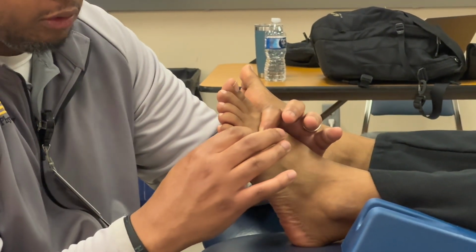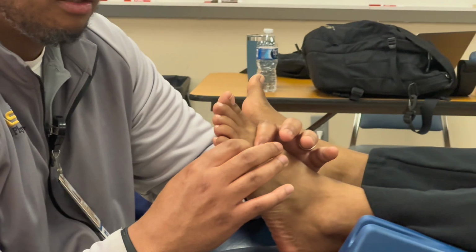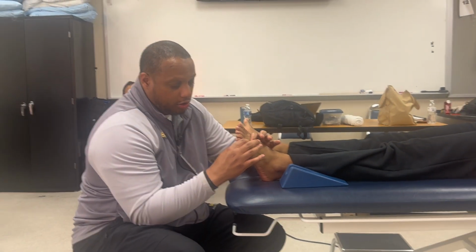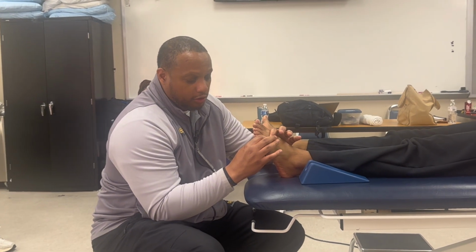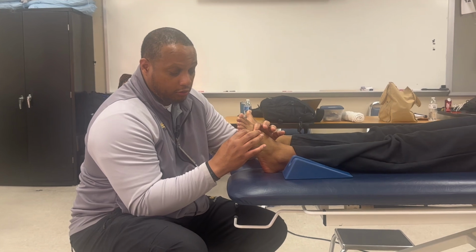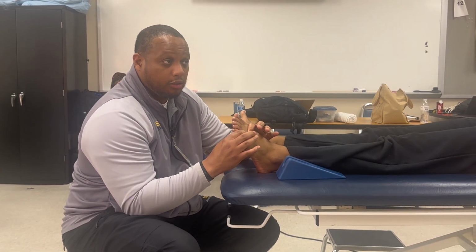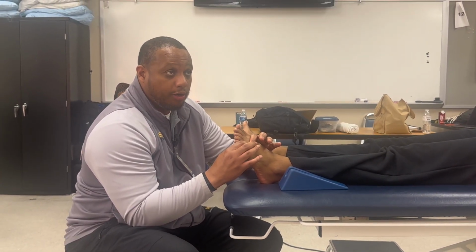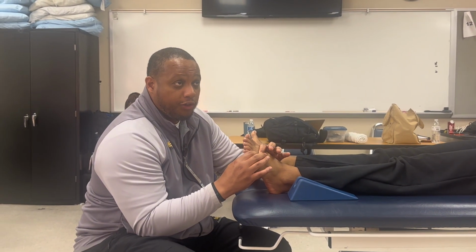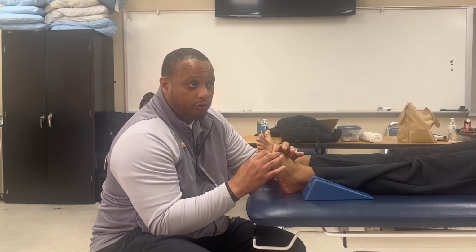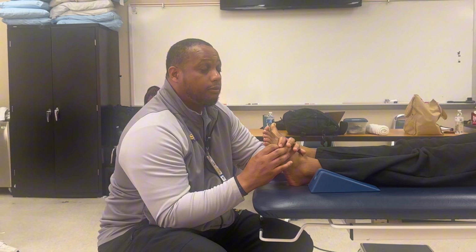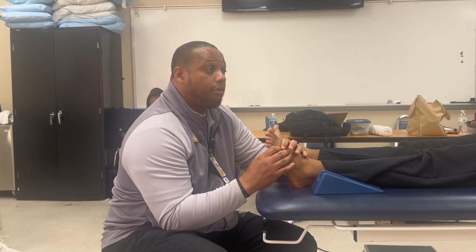Now, for forefoot, I'm going to ask you a clinical question. So if I mobilize the fourth metatarsal dorsally, what is that helping to improve? What motion of the forefoot would require the fourth and or fifth to move dorsally? Plantarly.